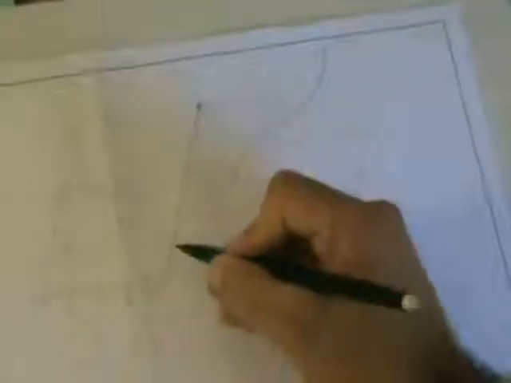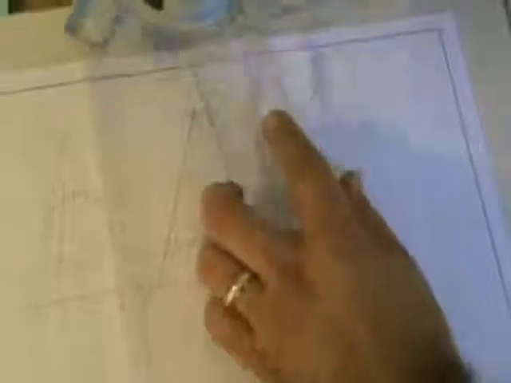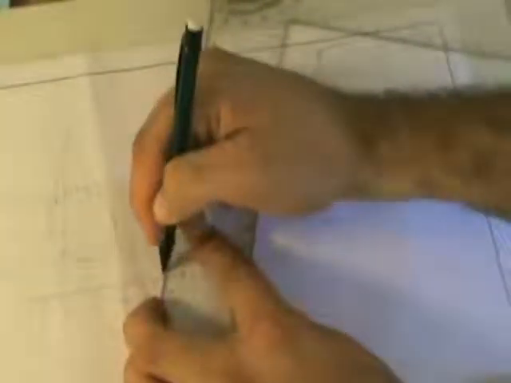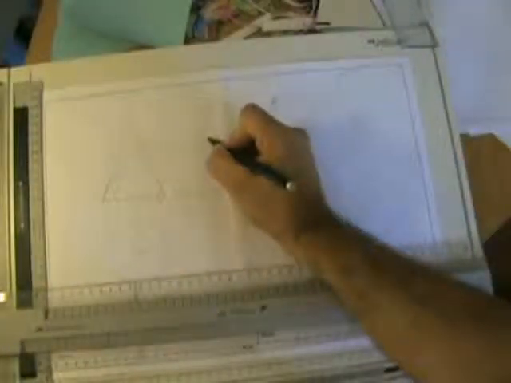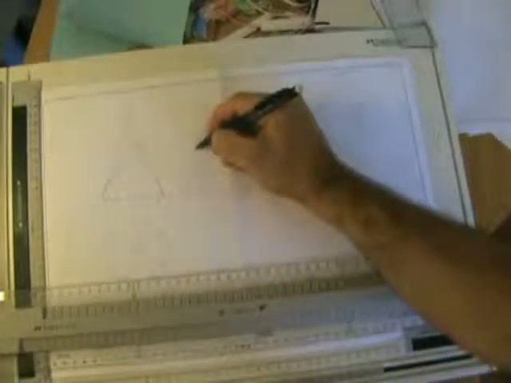Freehand, or else use a flexi curve. So you should darken the bottom part. Alright, HB should be used on the bottom part. And you darken also the bottom edge. Also, this opening should be done a bit darker.